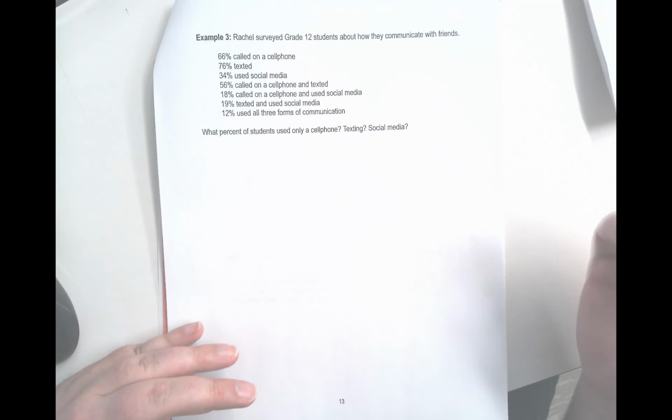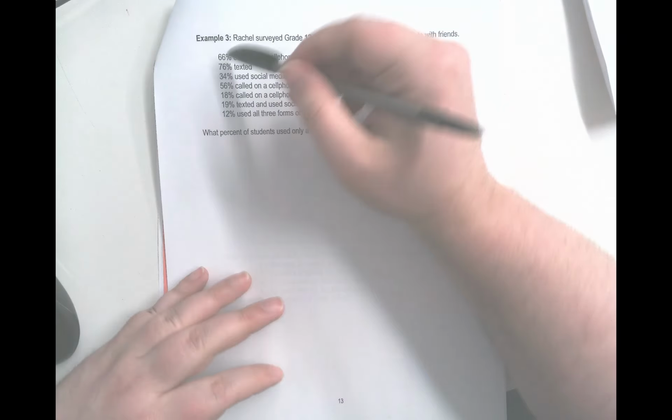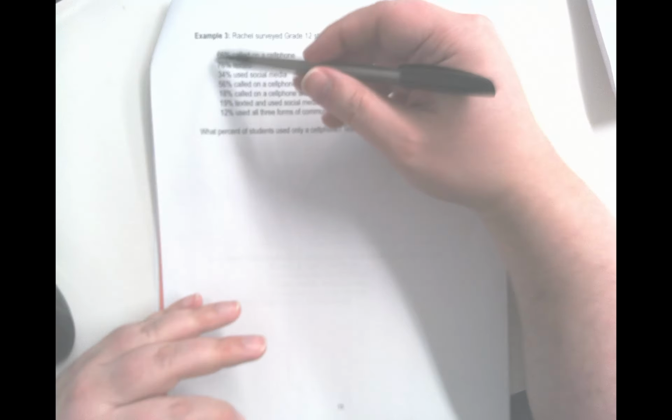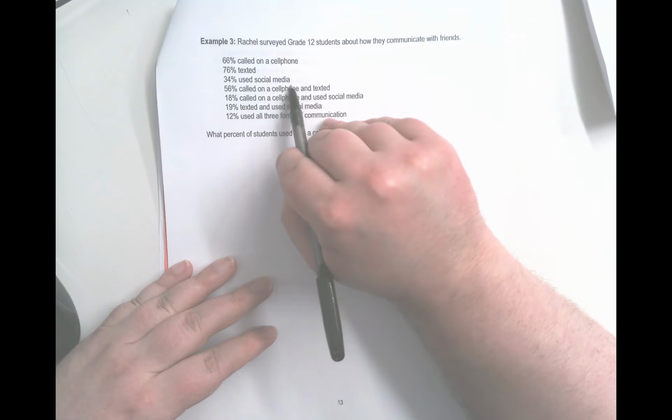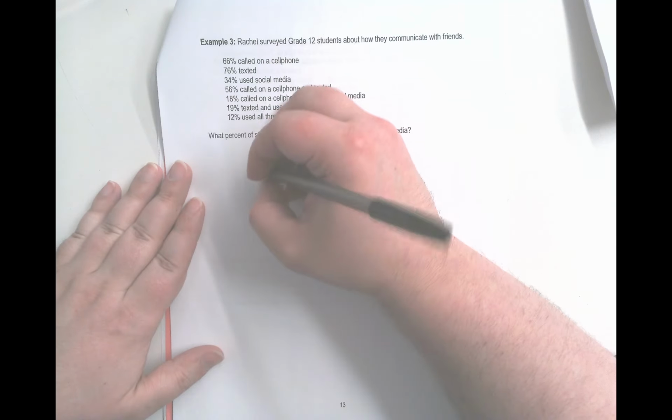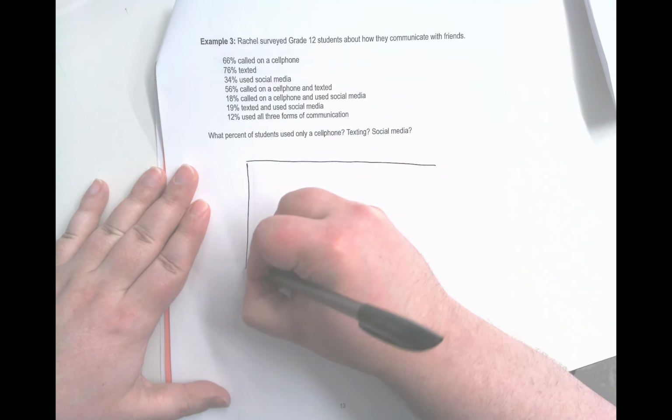Example number 3 is talking about how grade 12 students communicate with their friends. And all of these numbers here are in percentages, but we can just treat them like they're regular numbers. We don't really have to worry about whether they are a number or a percentage or whatever. So we're going to consider cell phone, texting, and social media, and then there are some combinations of all of those. So again, we're going to draw our box. We're going to make a Venn diagram.